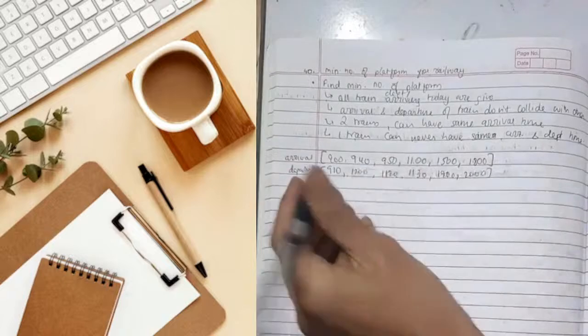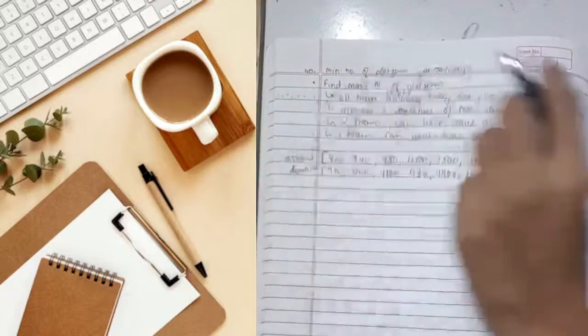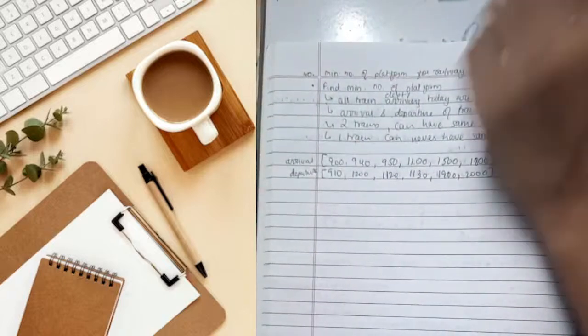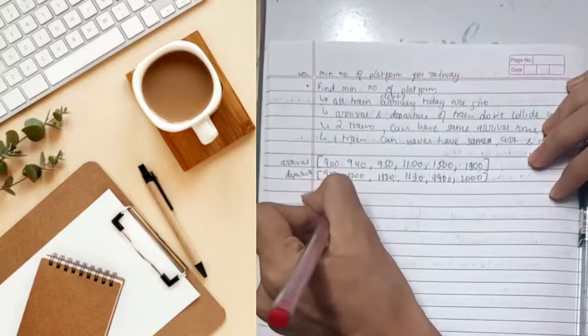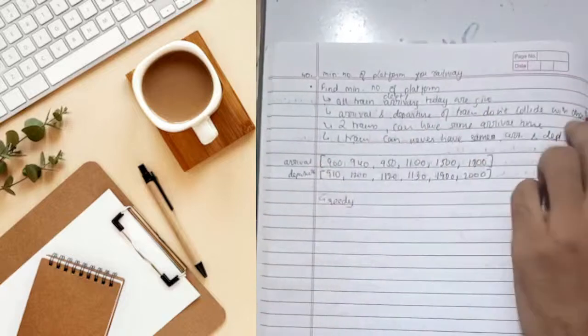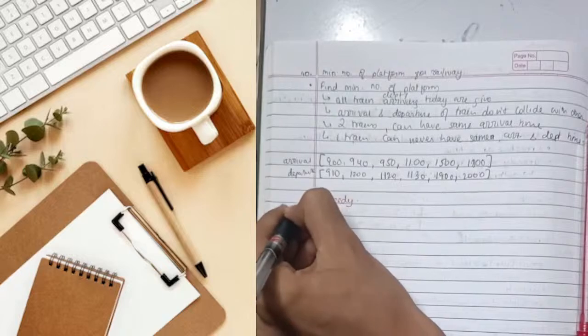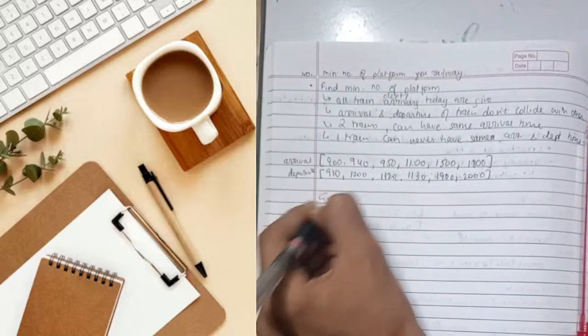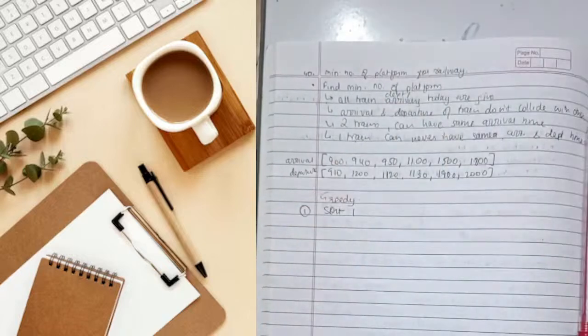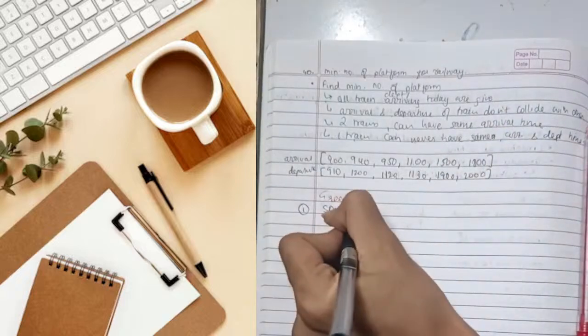So our thought process: I'm directly jumping into the greedy solution. The thought process is to sort both the arrays.